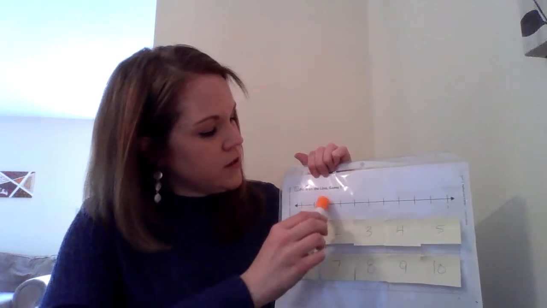To figure out the fraction, I need to figure out the denominator, or how many parts this line is broken into. So we have 1, 2, 3, 4, 5, 6, 7, 8, 9, 10. So all of our fractions, the denominator will be 10 because our line is split into 10 parts.